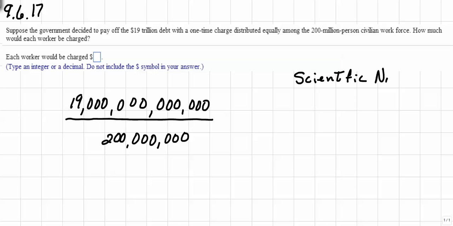Now, when we convert into scientific notation, we're going to move the decimal point that is inherent in every single integer, either to the right or to the left, so that we end up with a number between 1 and 10.